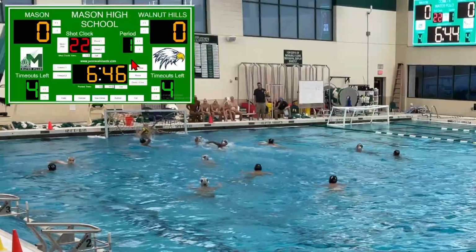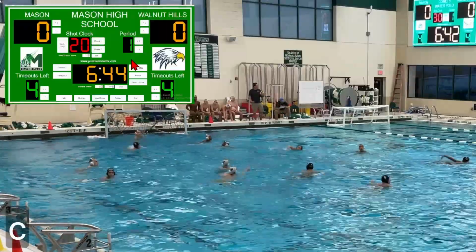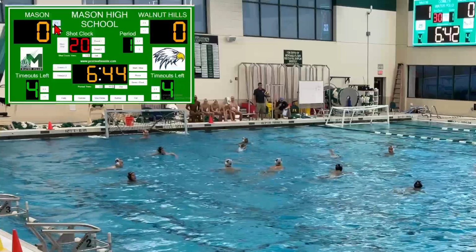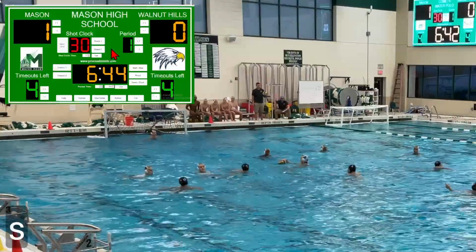And they're about to score. Whistle. We stop the clock because they shot, and of course, the goal. And I increase the goal here, and also reset the shot clock while they're going back to the center.